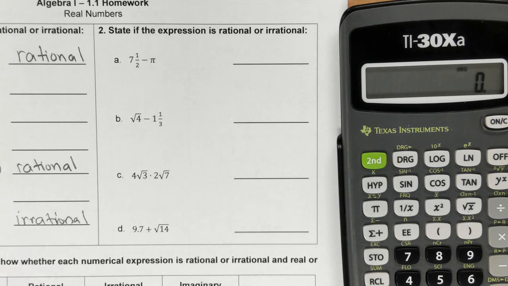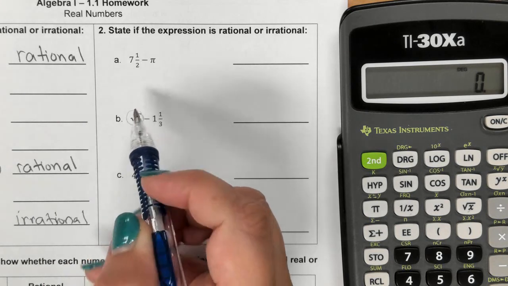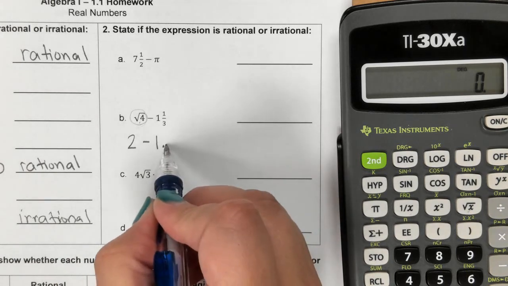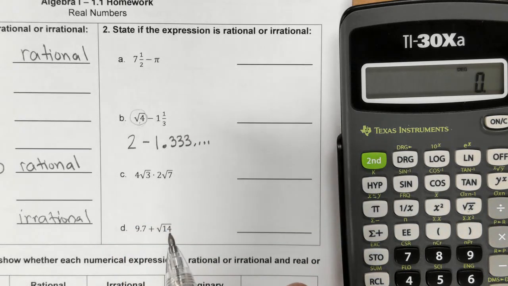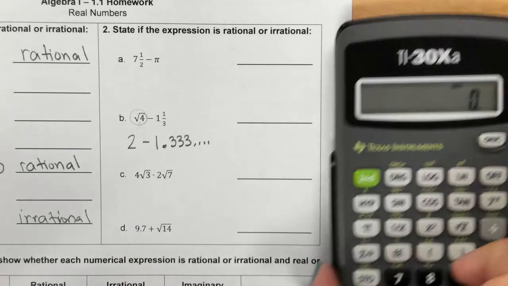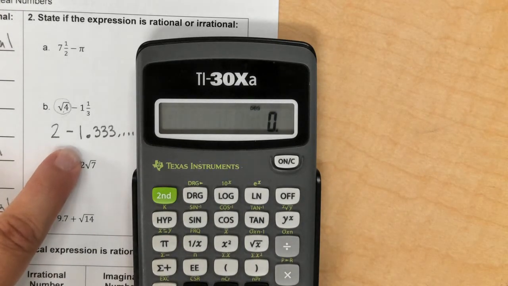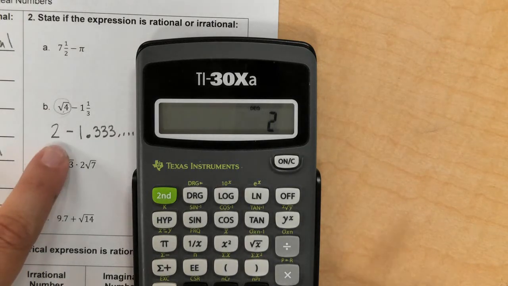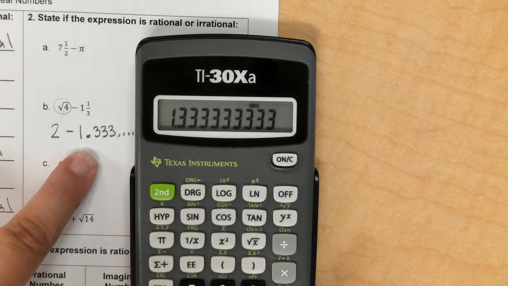B and C. Okay, so for this one, I would say you guys should know this. Square root of 4. 2. Minus 1 point, well, 1/3 is what? 0.33. Right, it's repeating, right? So how I would show that into the calculator, it's a rational minus an irrational, which is going to be, rational minus irrational, because it's repeating, is going to be rational. But to show that, I would do 2 minus 1 point, and then I'm going to put 3s until I cannot put any more 3s.